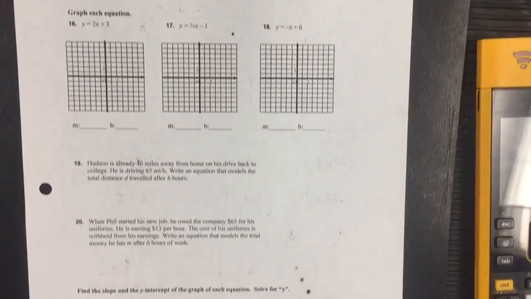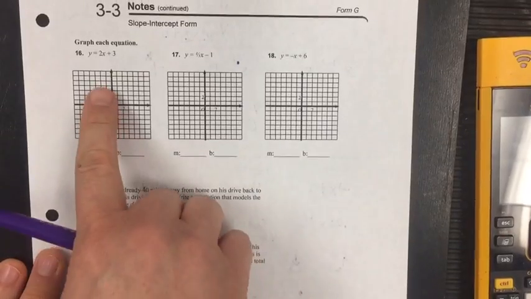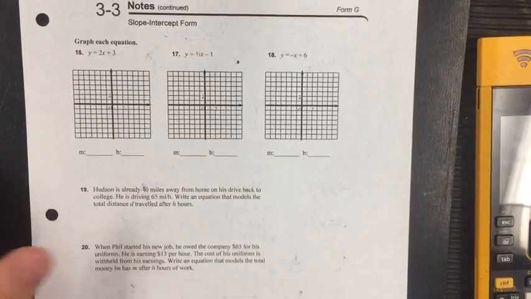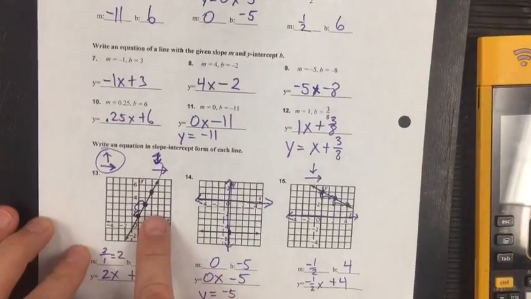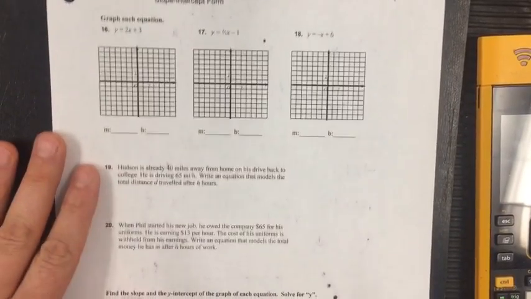All right, so on the back of here, we have more of the same, except now they're giving us the equation, and we're graphing the line. Like on the back, we started by finding the b. Here we're going to start with the b as well. We're going to look at the b value in the equation.